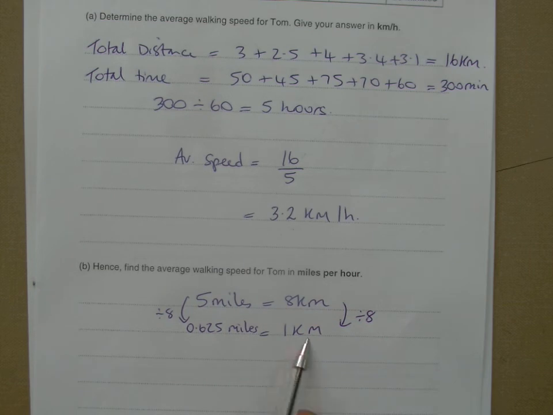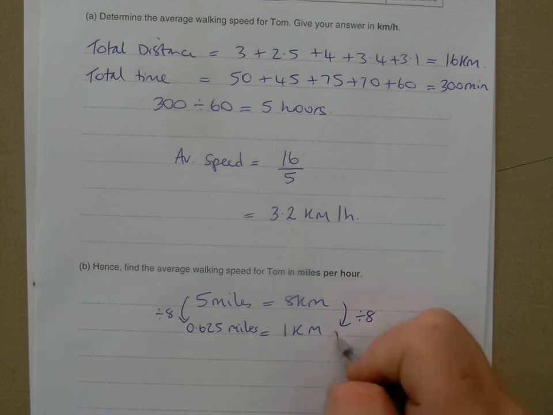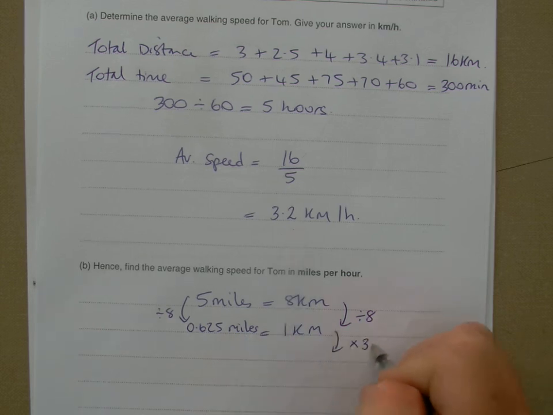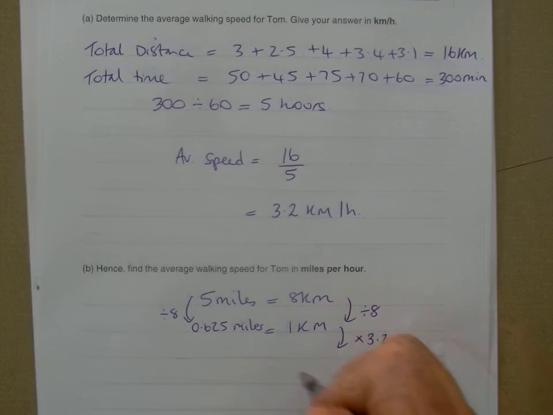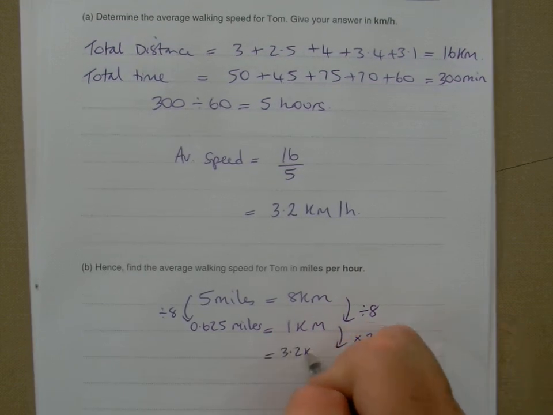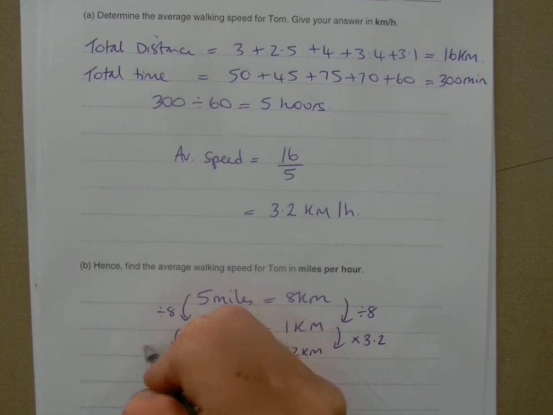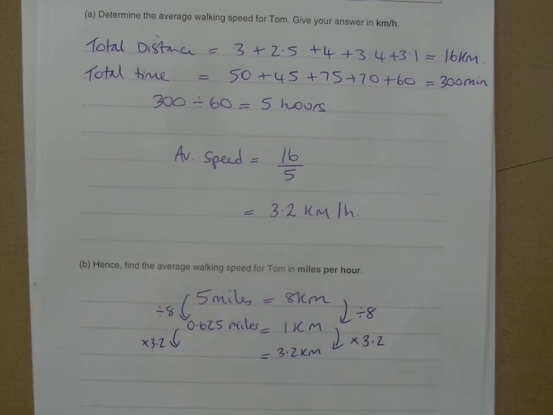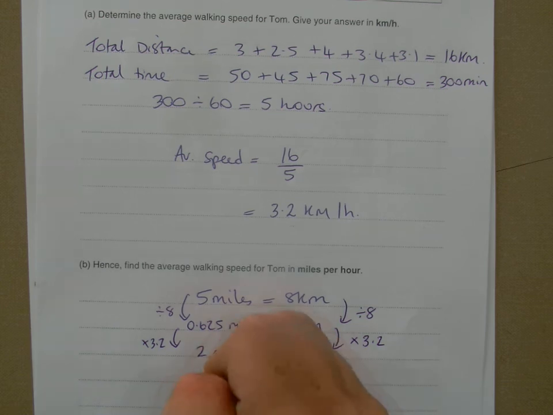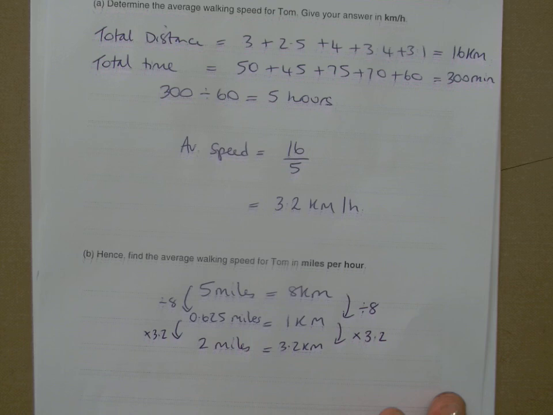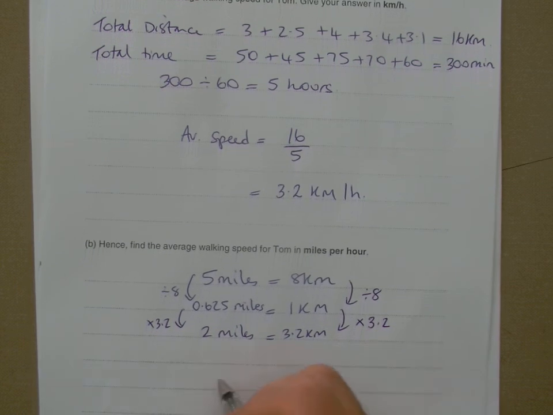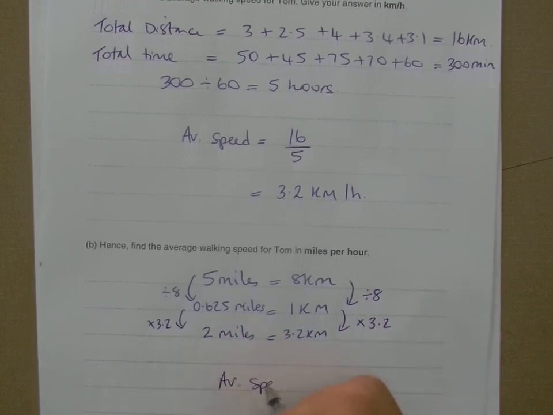Now, 1 kilometer is 0.625 miles. Well, to get 3.2 kilometers, we've got to think now, just multiply, isn't it? Scale it up now. Times it by 3.2. So we've just got to times this by 3.2, so we can get that in terms of miles. We're scaling it up to 3.2 kilometers. And it comes out as exactly 2 miles. So the speed then in terms of miles per hour will be 2 miles per hour.